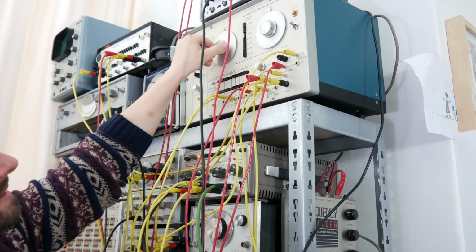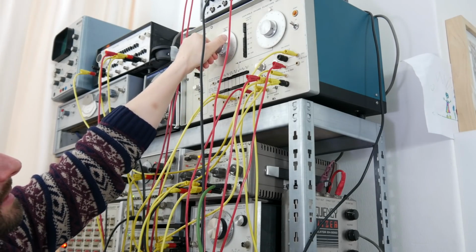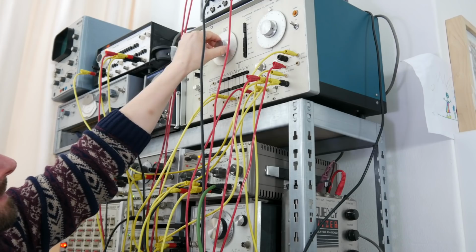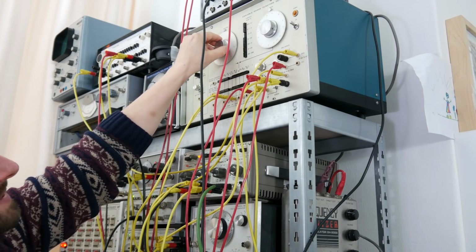So as you can see, it adjusts the speed of all the signals.